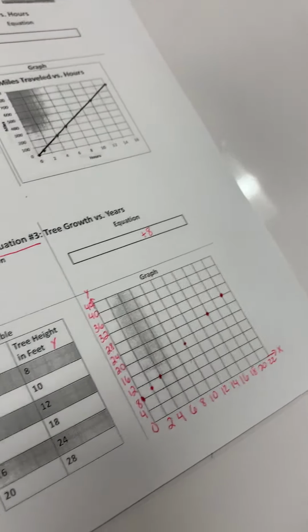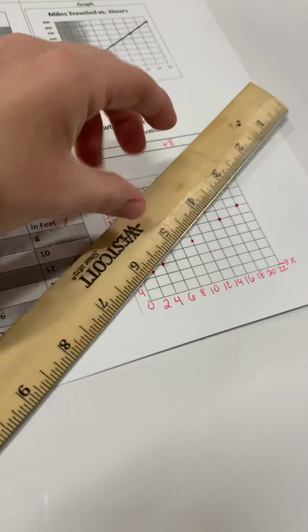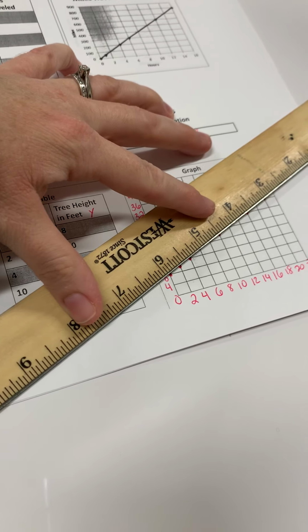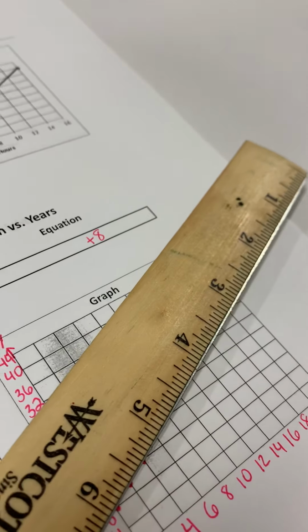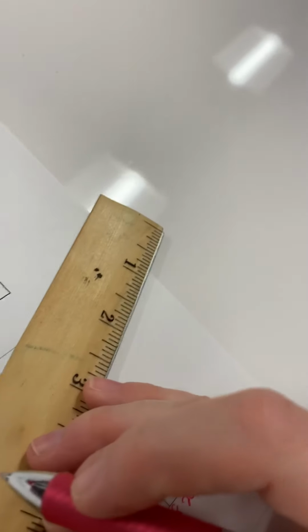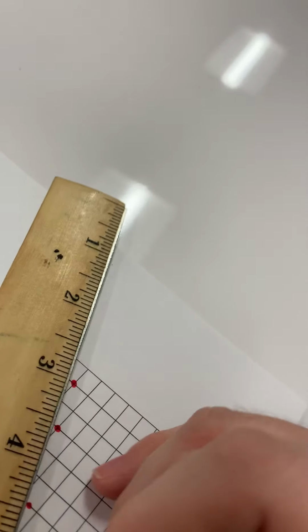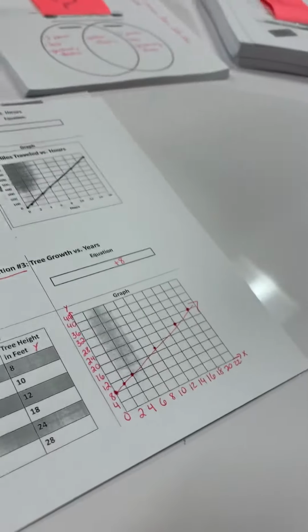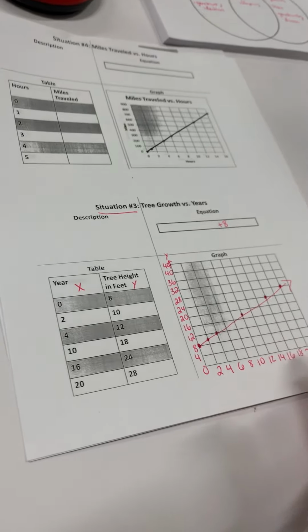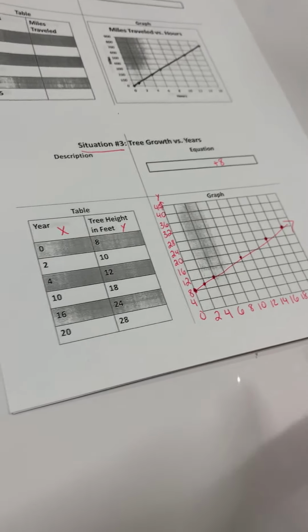So I can take those points now and use a ruler or another piece of paper, or just don't worry about it and draw the straightest line you can to draw my line. Okay, there's my line. It's not straight, it's right.